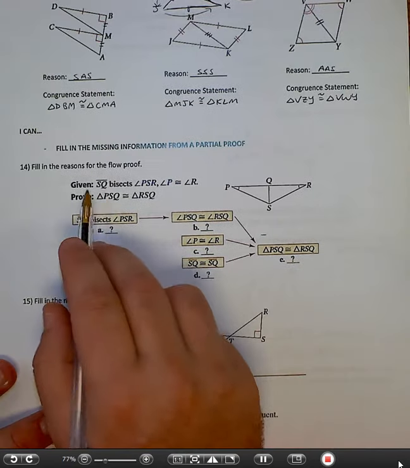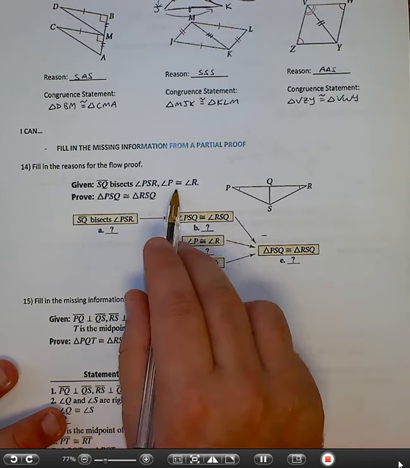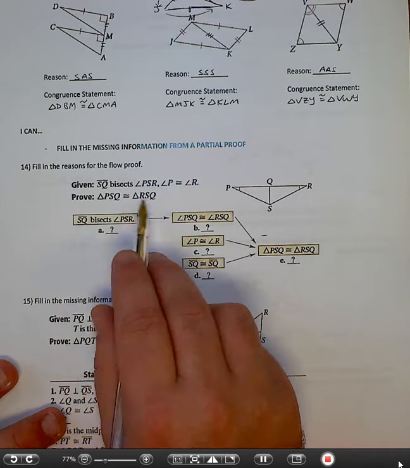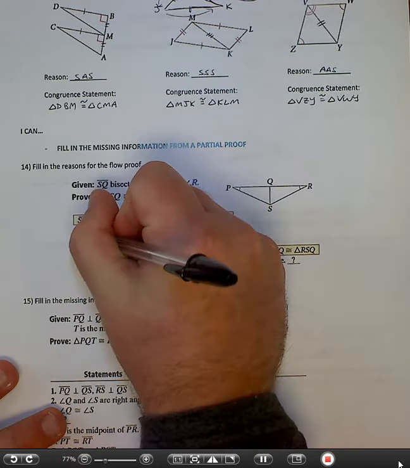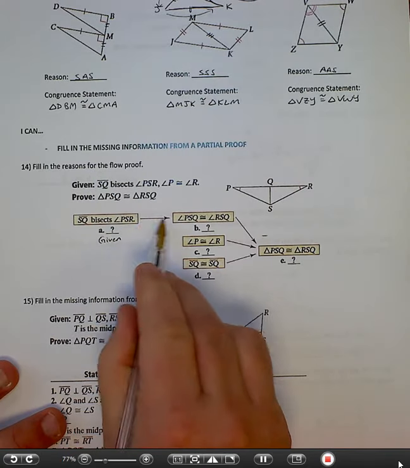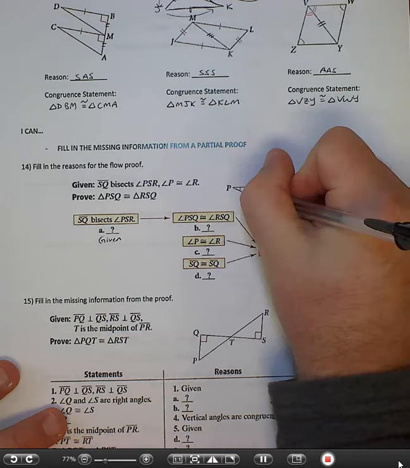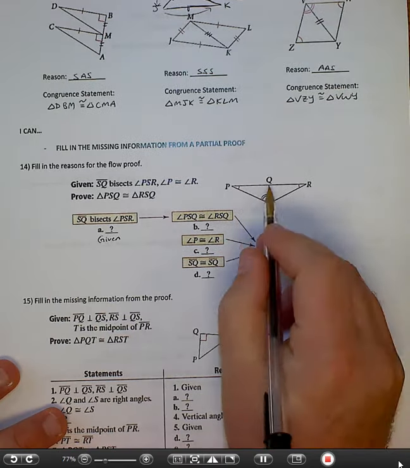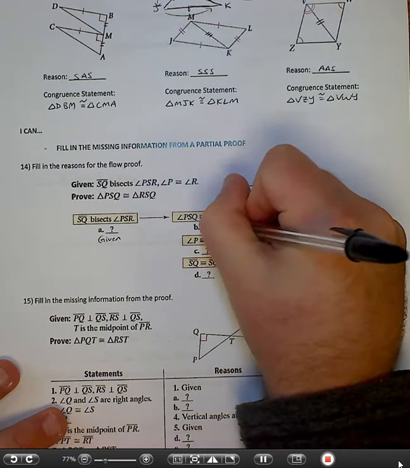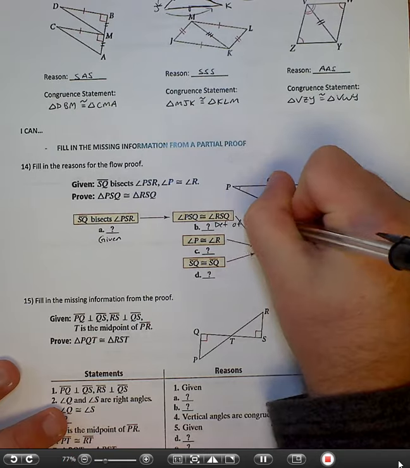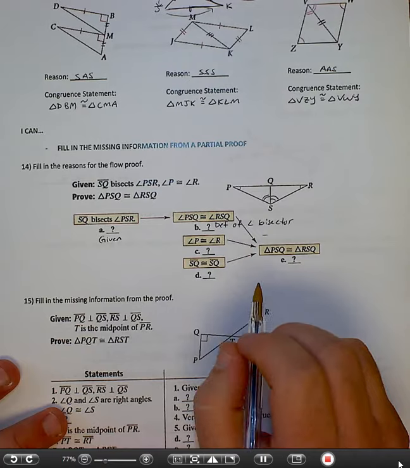Given that SQ bisects angle PSR and angle P is congruent to angle R, prove that the two triangles are congruent. Well, SQ bisects angle PSR. That's given. Now that leads to, that's what the arrow means, it leads to this statement here, angle PSQ is congruent to angle RSQ. That's the definition of angle bisector. Because it cuts it in half, those two angles are equal. Angle P is congruent to angle R, that was given.